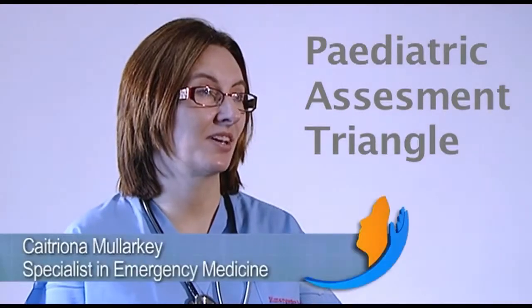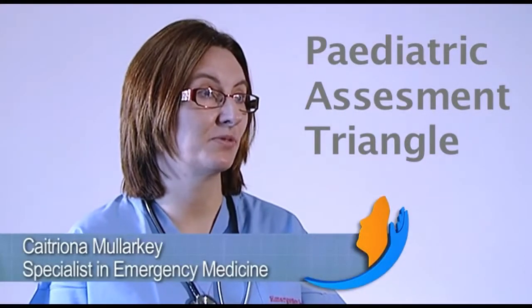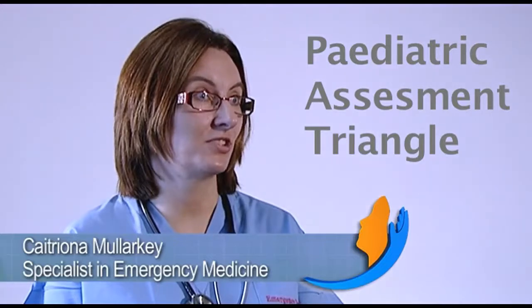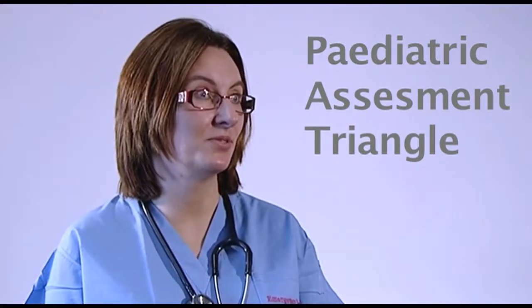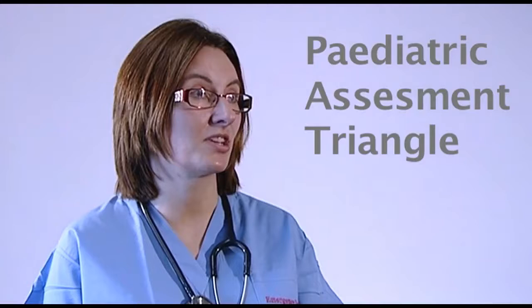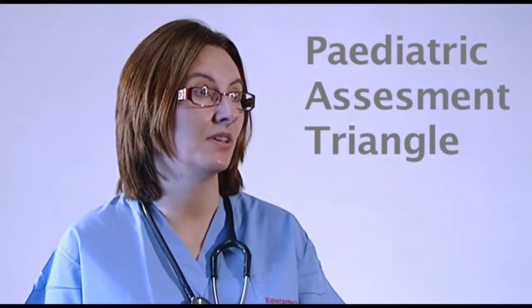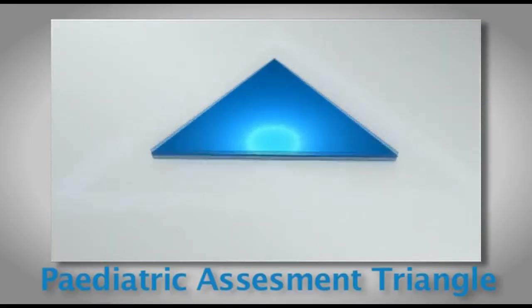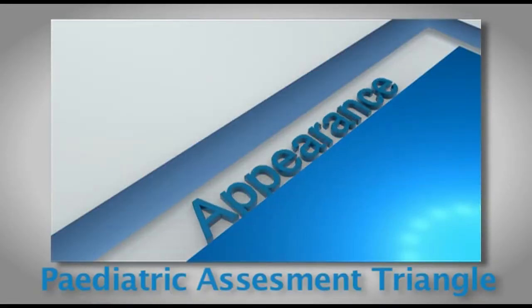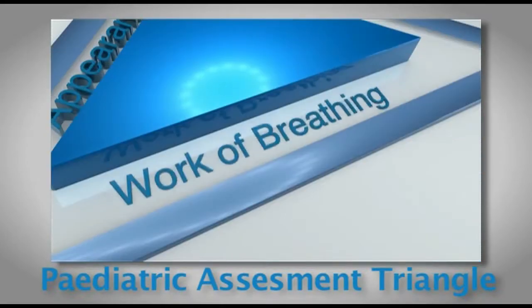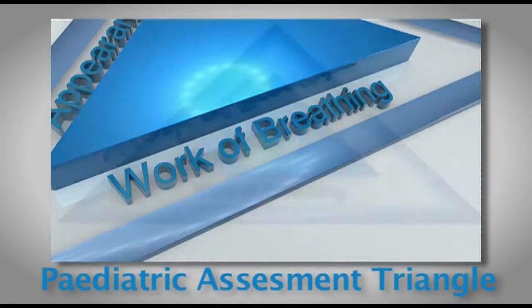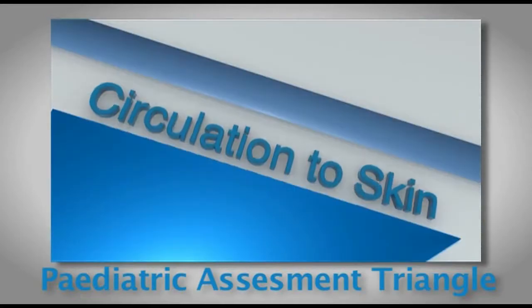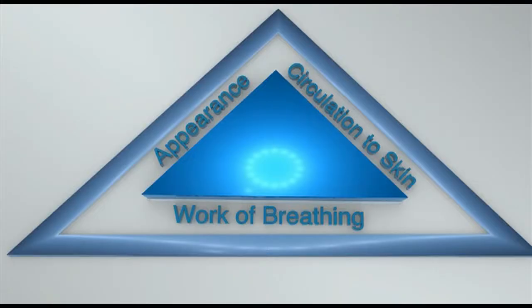The Pediatric Assessment Triangle is a tool we use as a hands-off approach for the initial assessment of children. It's a valuable tool to get started with, to observe the child in their natural environment before we proceed with a more in-depth examination. It consists of three components: the first being the appearance, next being the work of breathing, and the final part being the circulation to skin. By observing those three elements, we get a very good overview of our initial impression of a child.